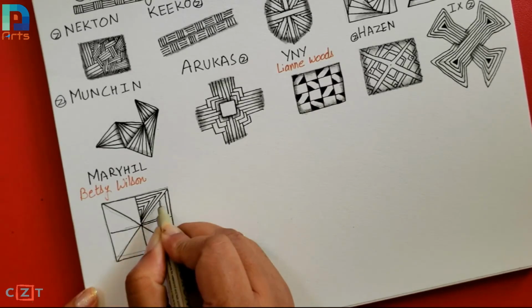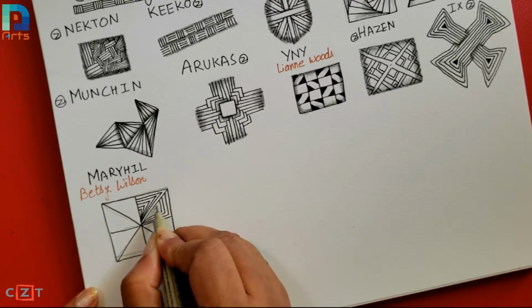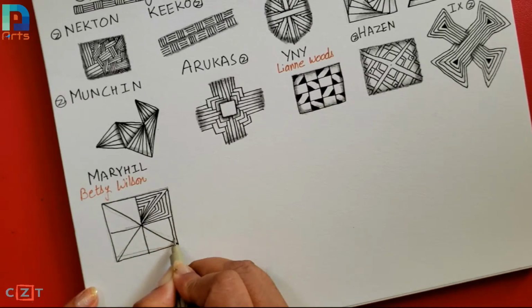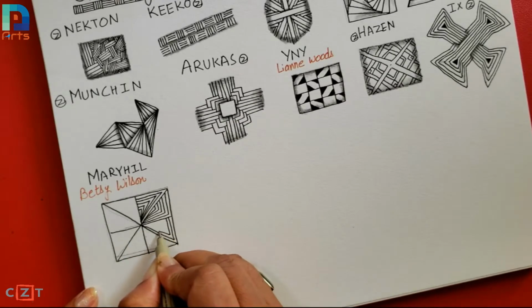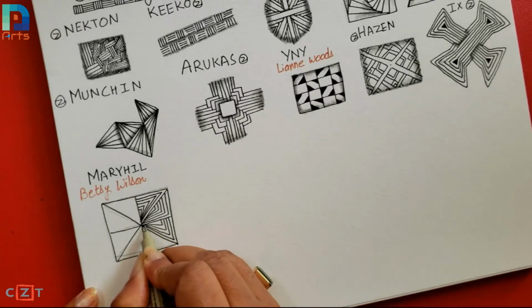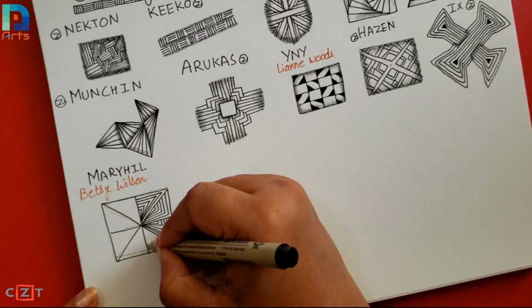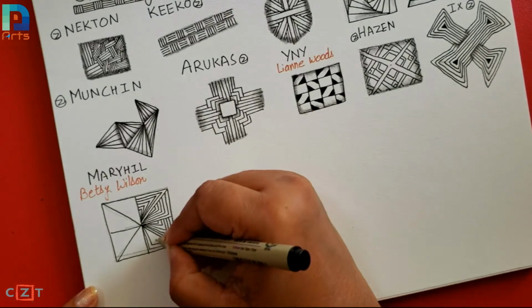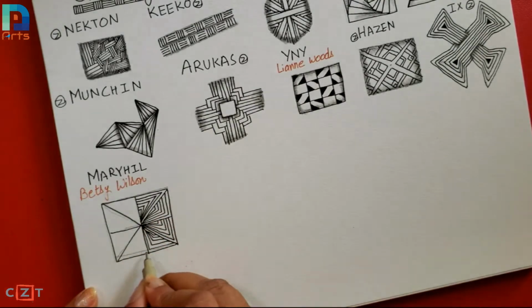So every time you fill each section with these straight lines. Now again, this tangle has a beautiful variation in the curvy lines also, in the circular shape or in any other shape. But today we are just talking about the straight line, so we are drawing the tangles in their straight line versions.